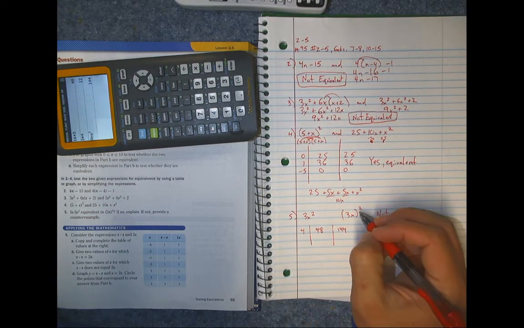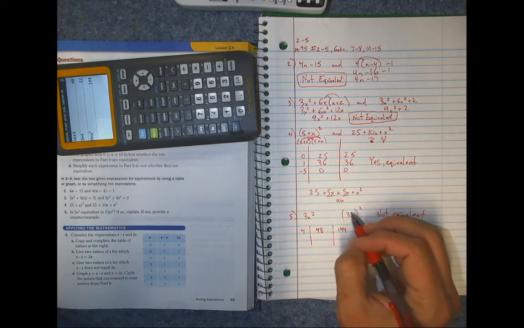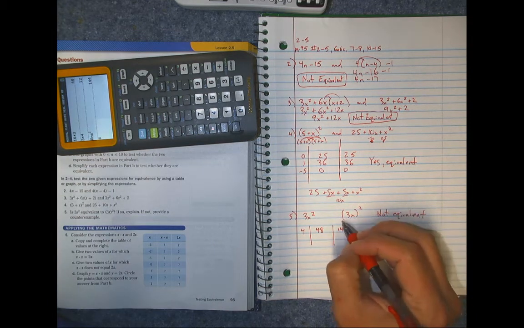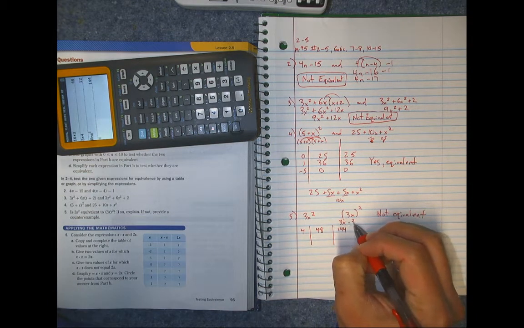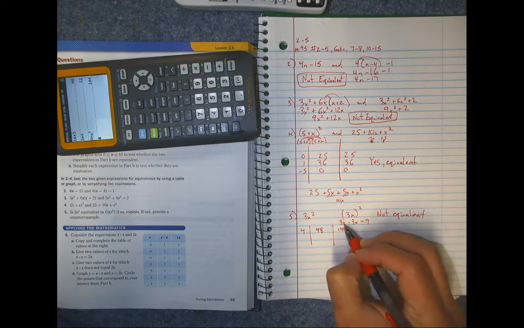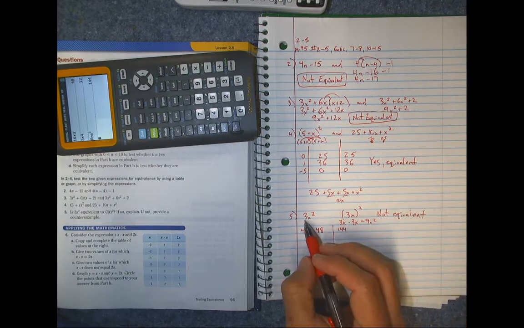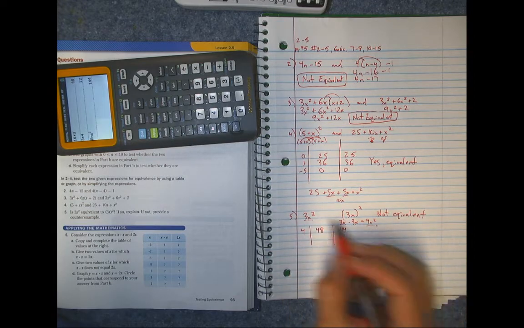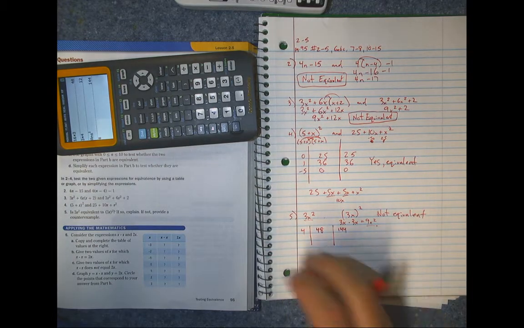Perfect. Let's say you wanted to expand this, though. Let's say you wanted to simplify this. Anything squared means times itself. This is 3x times 3x. That's what it is. Well, we know what that is. 3 times 3 is 9, and x times x is x squared. So really, you have 3x squared and 9x squared. So clearly, they're not equivalent.